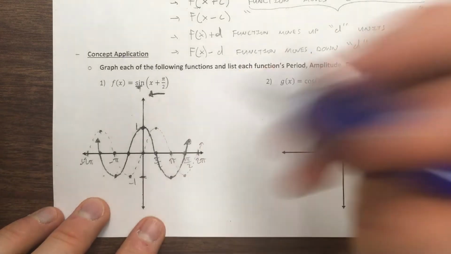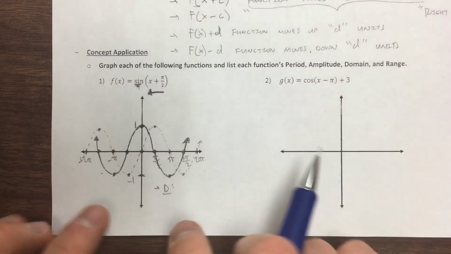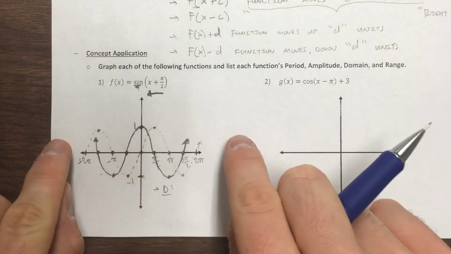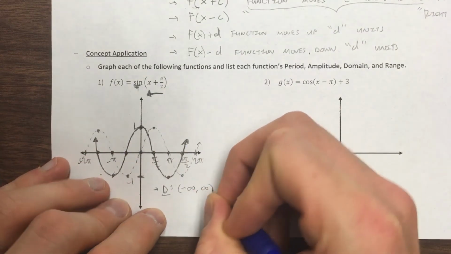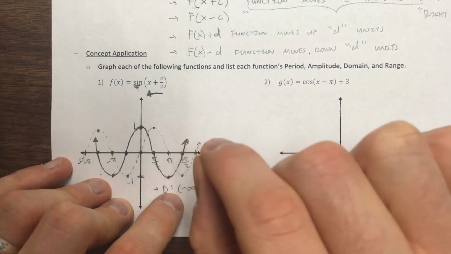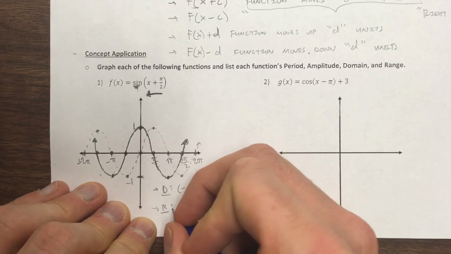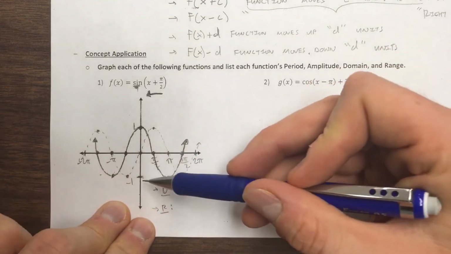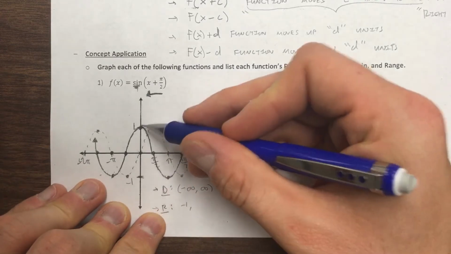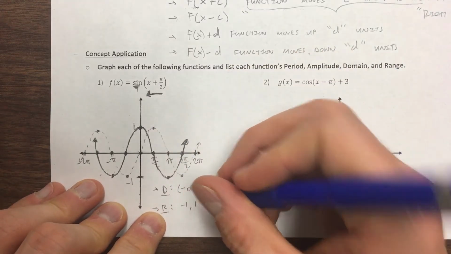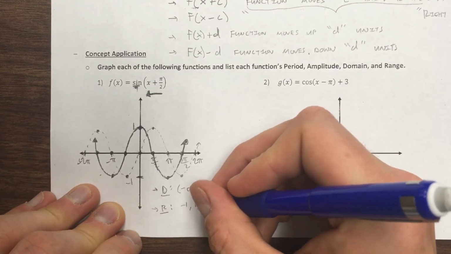Now, we could talk about key features quickly. If we want to talk about the domain, again, we're talking about x values. It goes forever in both directions, so our domain remains negative infinity to infinity. Soft brackets here because we can't touch infinity. So that's why we use soft brackets there, or parentheses. The range, the lowest value it goes to is negative 1. The highest value it goes to is 1. The function touches at 1. The function touches at negative 1, which is why we would use brackets here.